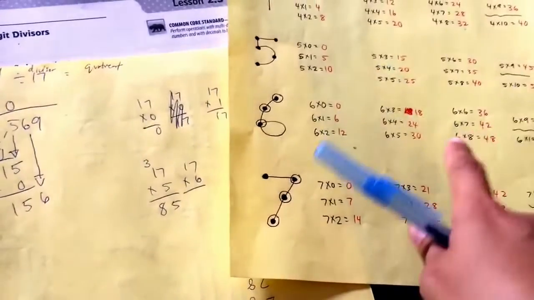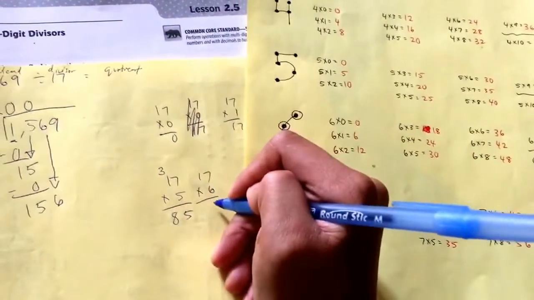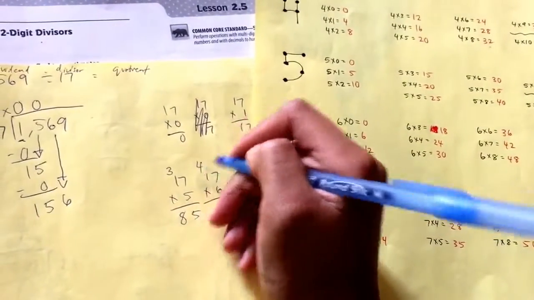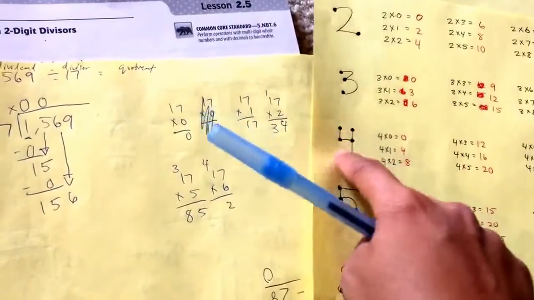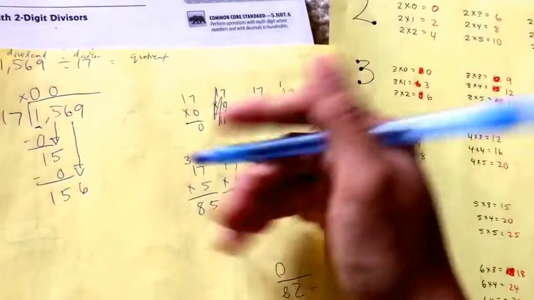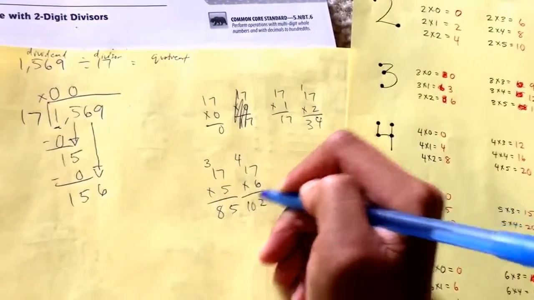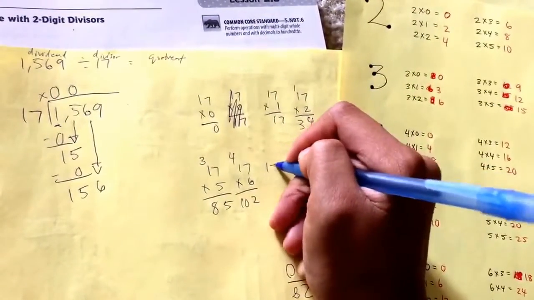Now we're looking at our 6s. 6 times 7 equals 42. And we're going to regroup the 4. 6 times 1 is 6, plus 4 is, we'll look at the 4s. The number after 6 is 7. 7, 8, 9, 10. 102. 102 is getting closer to 156, but you can still go higher.